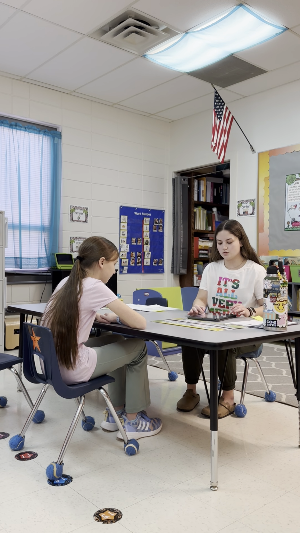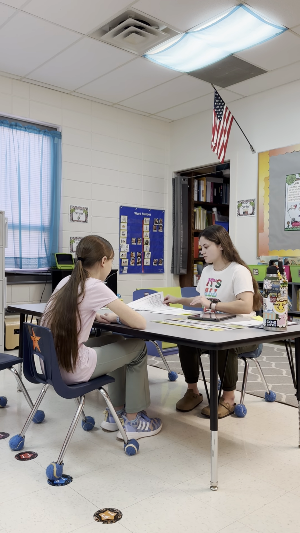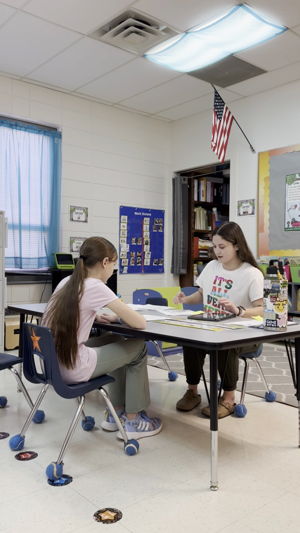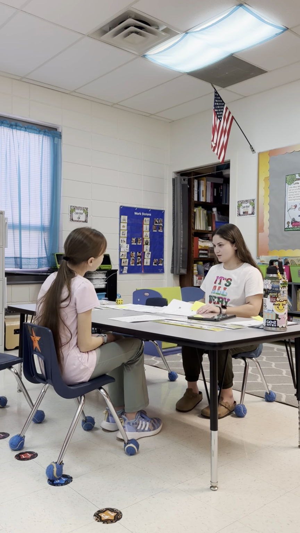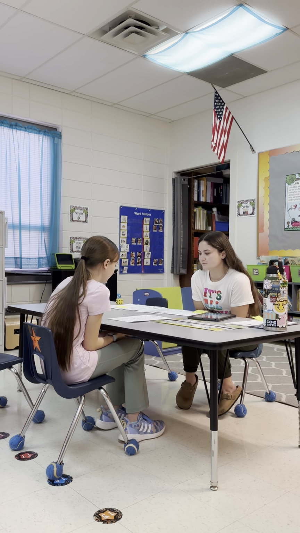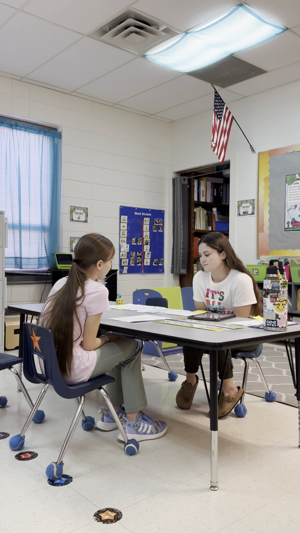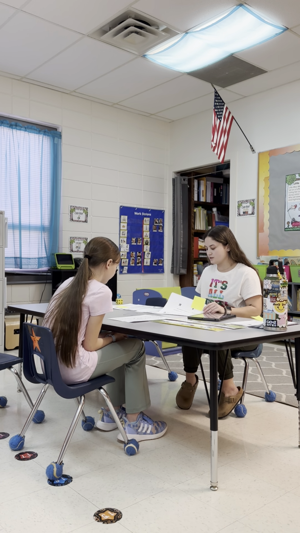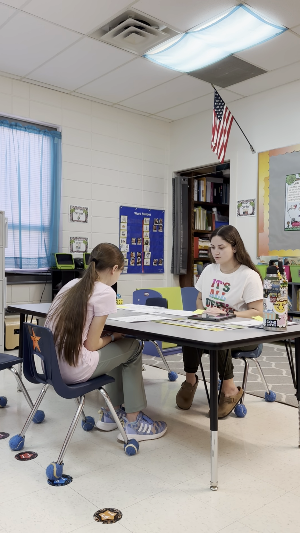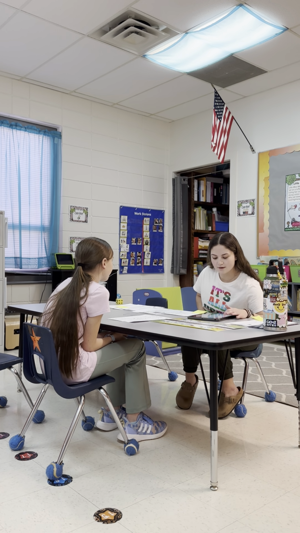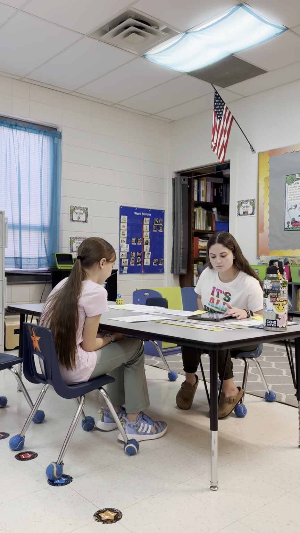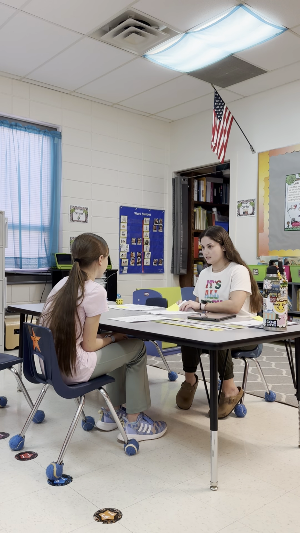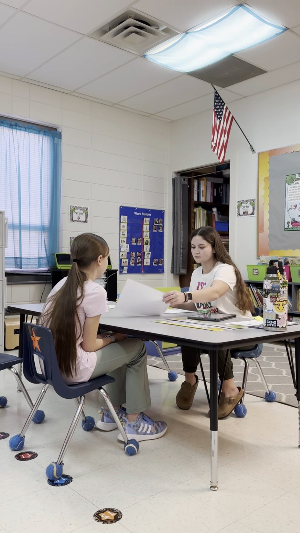Okay, let's see, station 3. So this was the mystery picture. What did you think about this station? I think it was very fun to build a picture and see what it was. Did you think the tables were easy to read, the input and output tables? Yes. Okay, so that one's good. You did this independently. You didn't need any help. You did a great job.